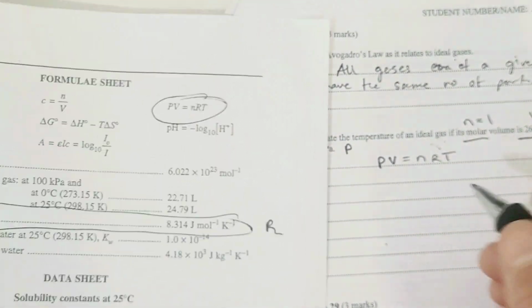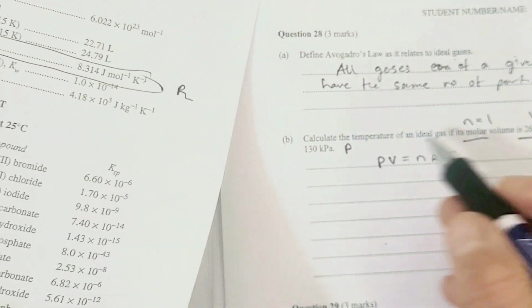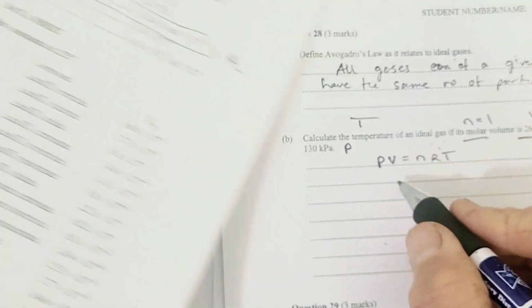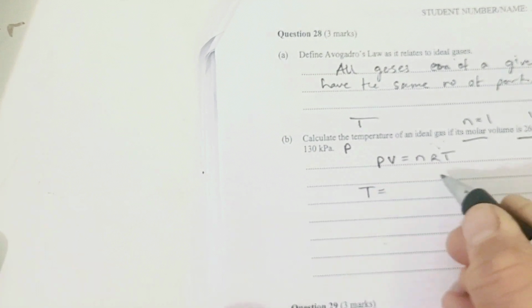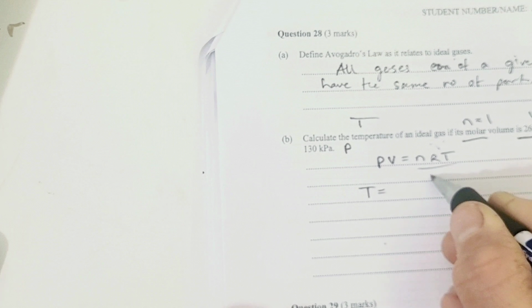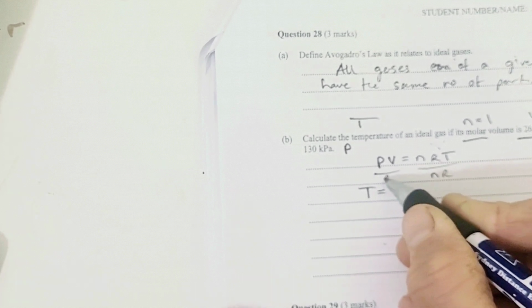Right, so let's just write down, what do we want to know? Calculate the temperature. I like to rearrange this before we start. So T is equal to, dividing both sides by nR, T equals PV divided by nR.